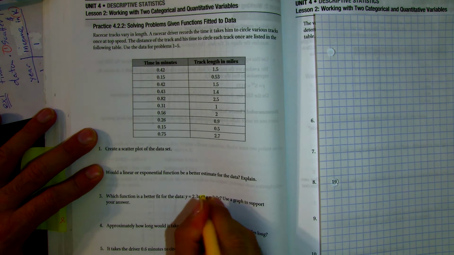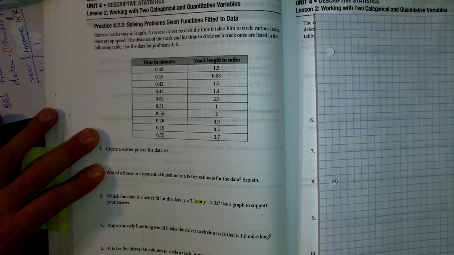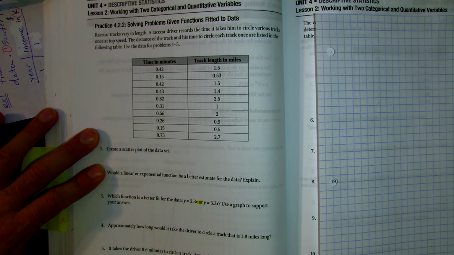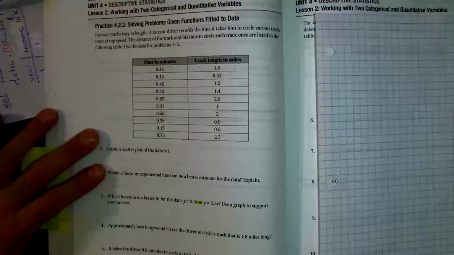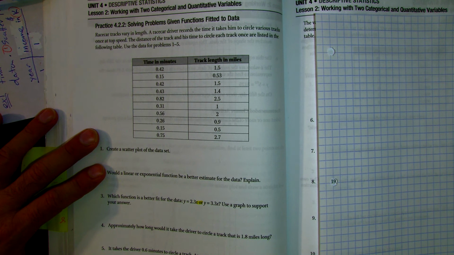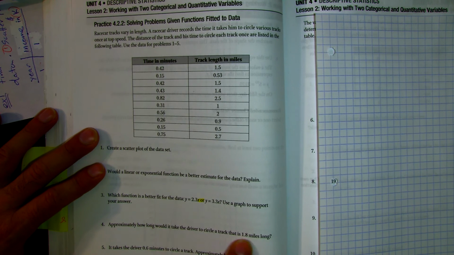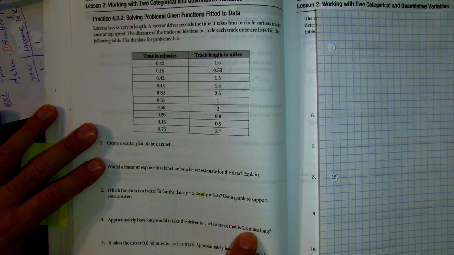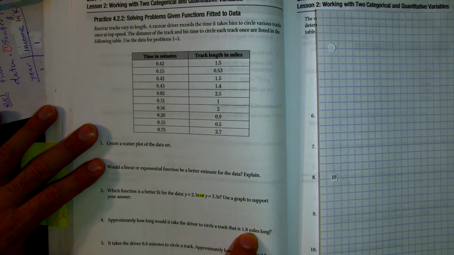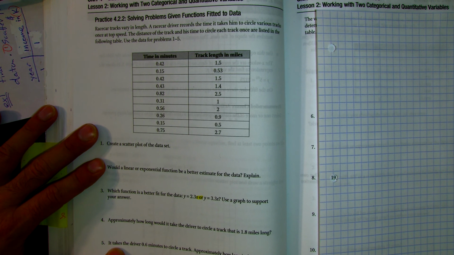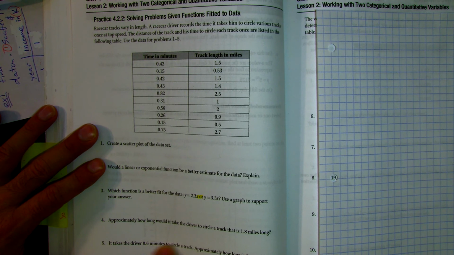Then we're going to look at this function or that function and say, which one matches my data the best? Which of those two functions goes through the data points in the scatter plot? From that, we're going to be able to make some deductions on how long it would take for someone to go on a track that's 1.8 miles long. And then we're also going to look to see, if it took a driver 0.6 minutes, how long would that track have to be?